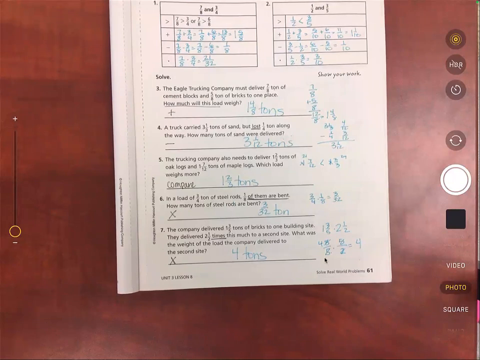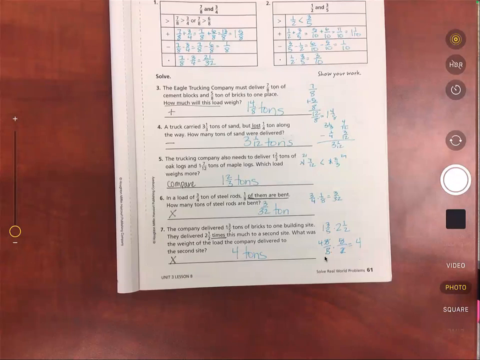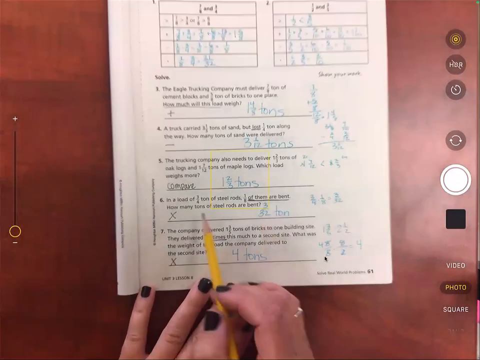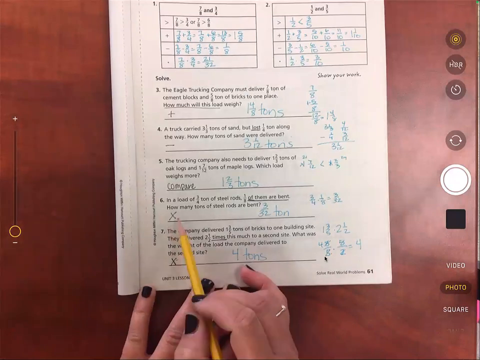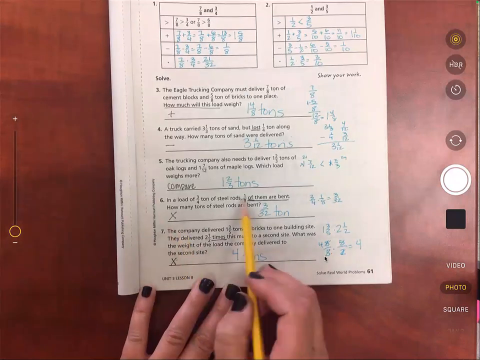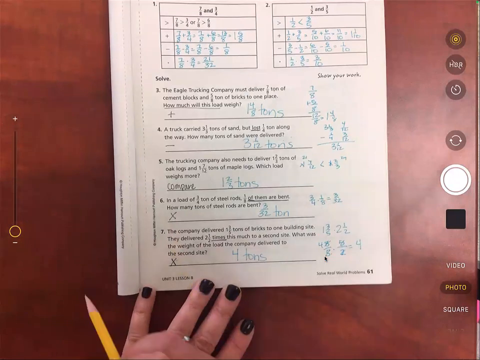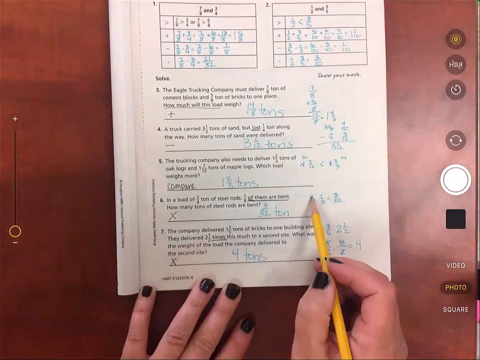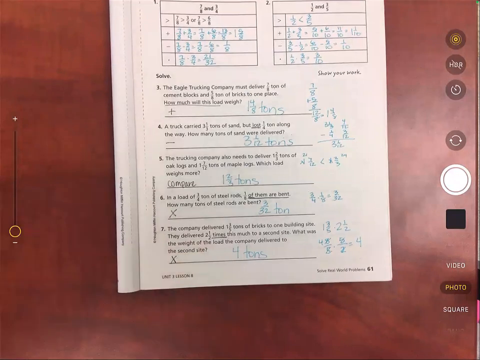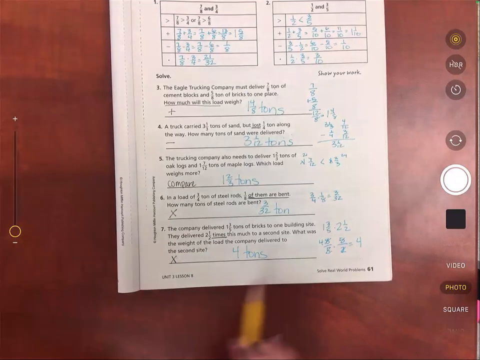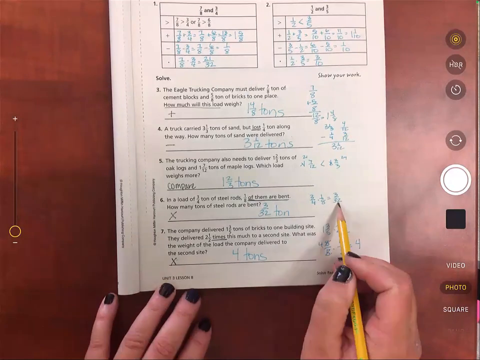Miss Triplett, on number 6 and 7, I think I did something wrong. Number 6 and 7? Yeah. Okay. Well, we said they were multiplying. And so we have 3/4 times 1/8. Remember, we multiply our numerators. So 3 times 1 is 3. 4 times 8 is 32.